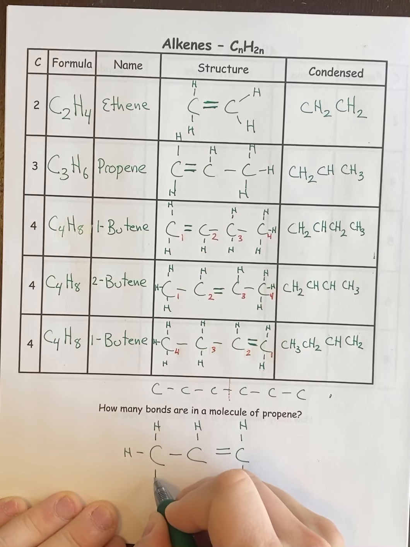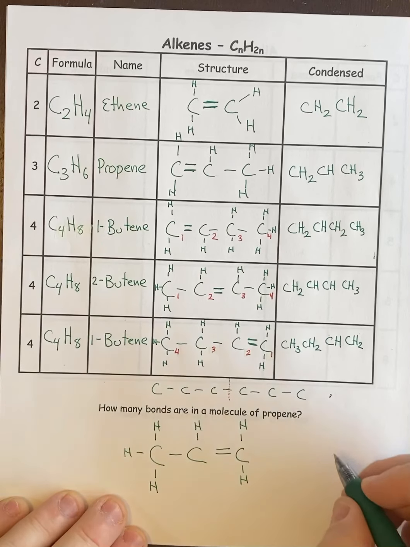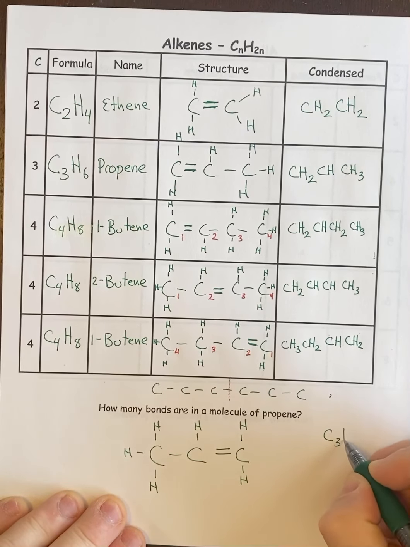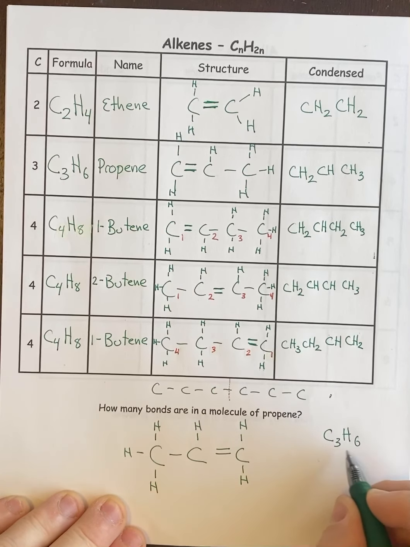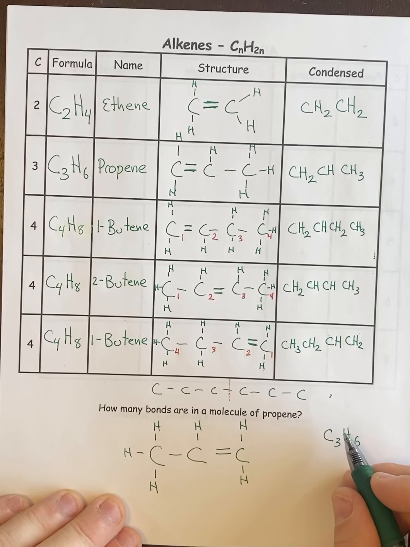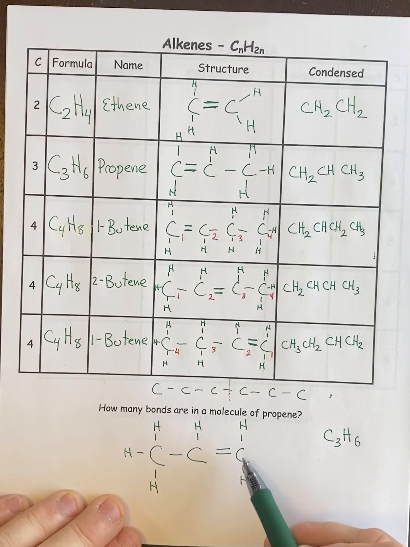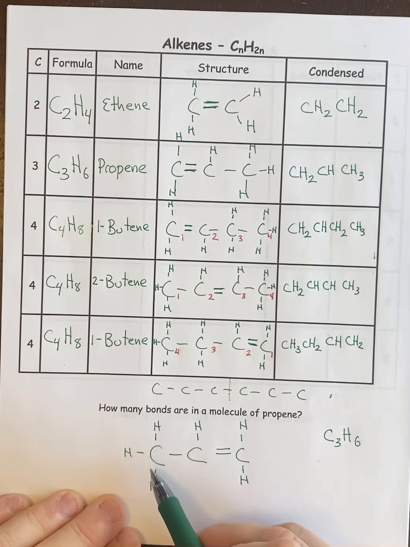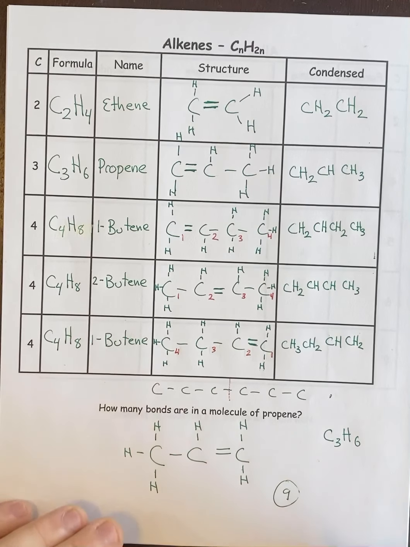as an alkane. So a common mistake is to say, okay, C3H6. Well, if I add 6 and 3 together, I get 9. And then you say, well, there's 9 bonds in it. That might be right, might be wrong. The smart way to do it is to draw it and count it. So in this case, it's 1, 2, 3, 4, 5, 6, 7, 8, 9. So you get lucky, it's 9 bonds.